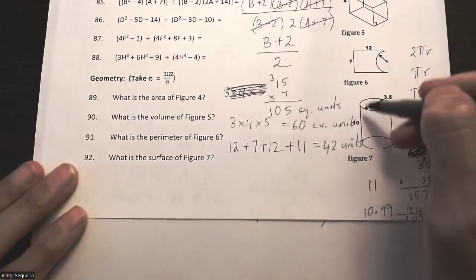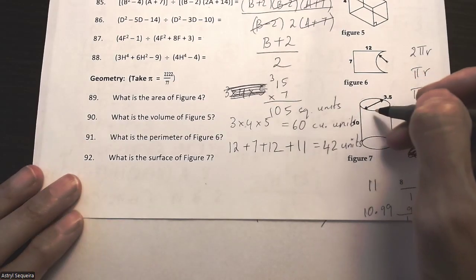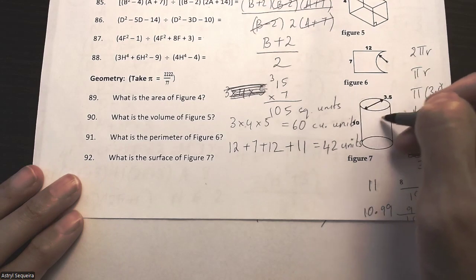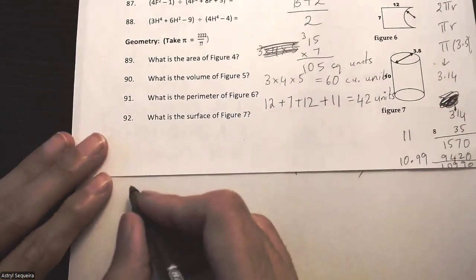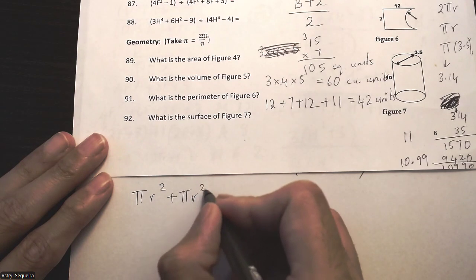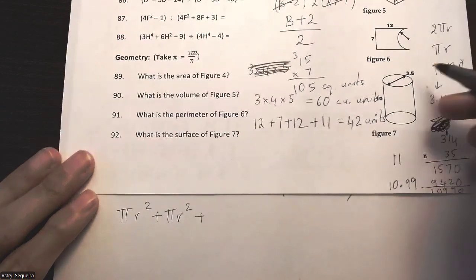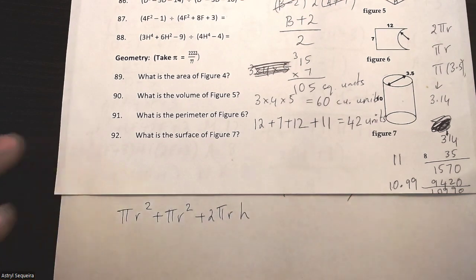So think about it. If we open this up, this over here, the circumference, which is 2 pi r, is going to be multiplied by this 10 to give us the surface area of the side. And for the top and bottom, we have to do pi r square. So we basically have pi r square, which is the top, plus pi r square, which is the bottom, plus for this side, it's 2 pi r times h. So that's the formula for the surface area of a cylinder, or you could just add those two up and write 2 times pi r square.